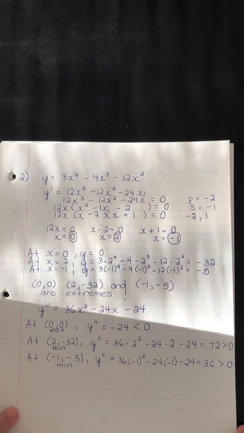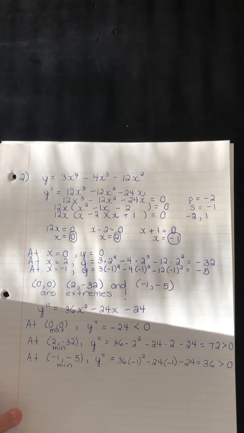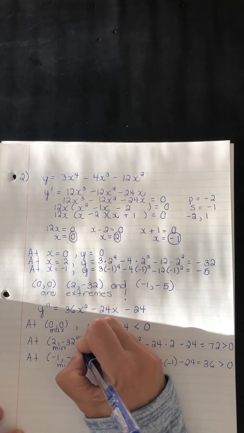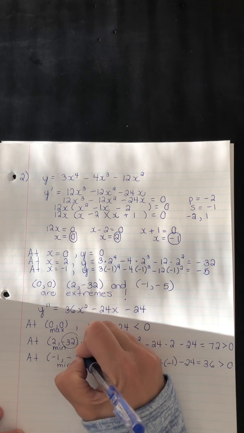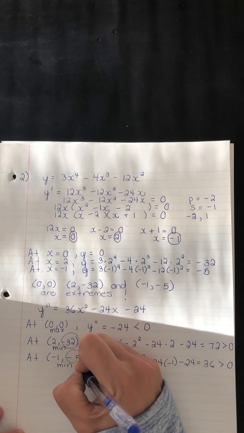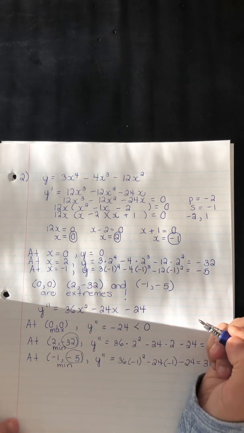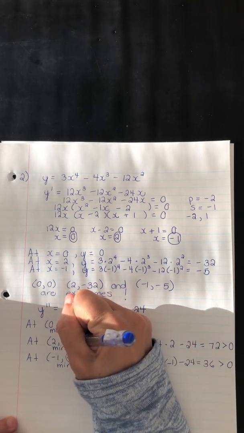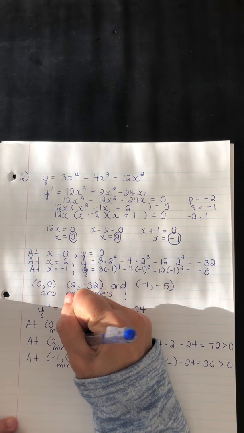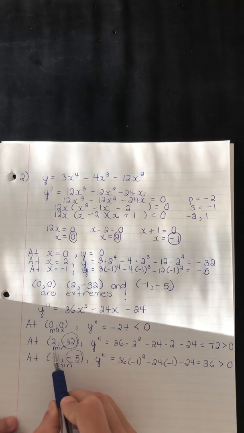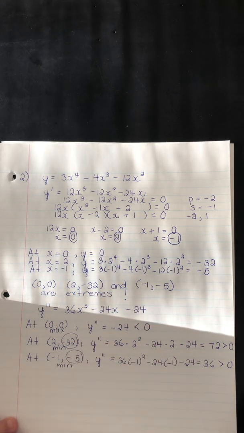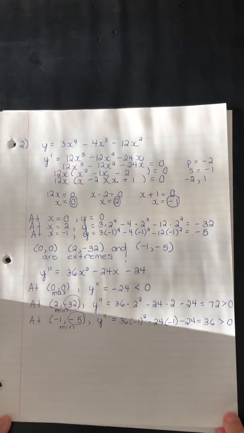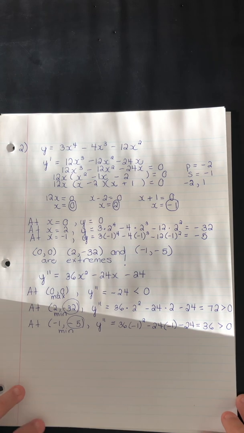So how do you know which is the lower of those 2 points? The lower graphically? Well, you look at the y value. Which of these would be lower once plotted? This guy right here. Okay, so that means this point is the absolute minimum. So I'm going to write out our exciting conclusion now for this problem.